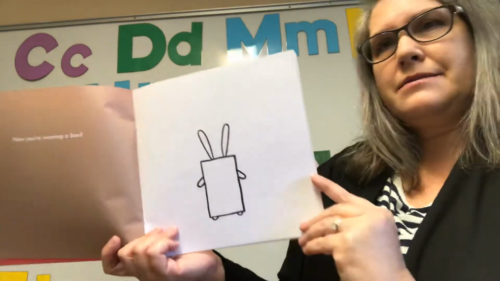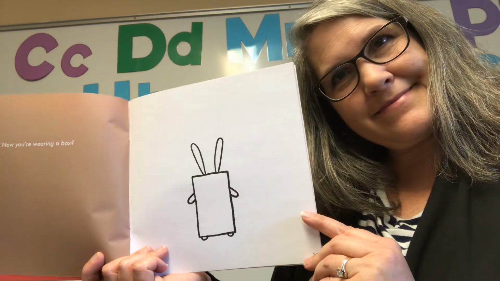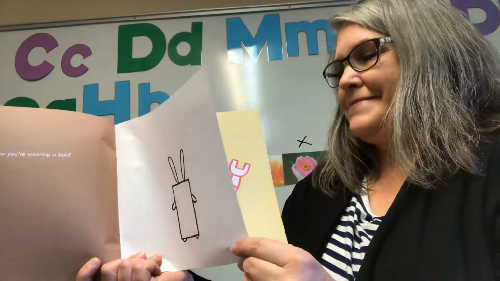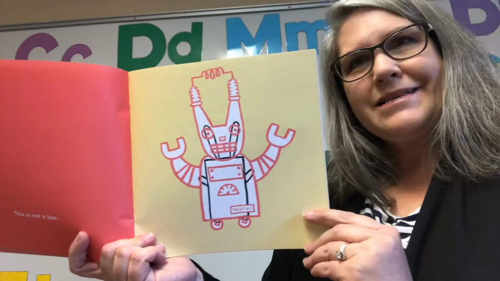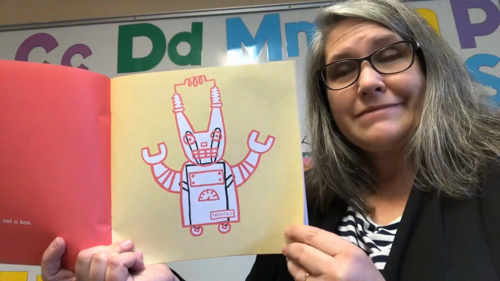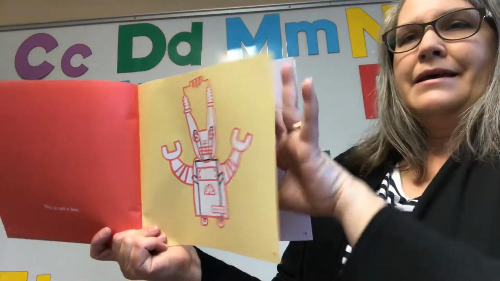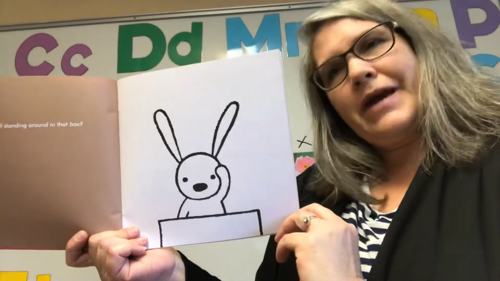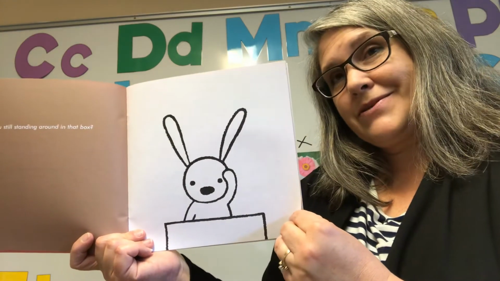And now the parent says, now you're wearing a box? What do you think the rabbit's going to say? This is not a box. What is it? It's a robot suit. Are you still standing around in that box? And what do you think the rabbit answers?